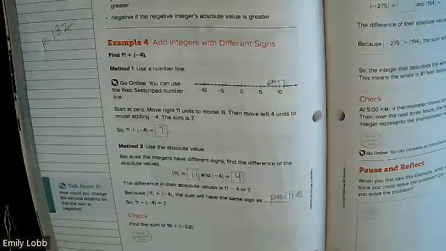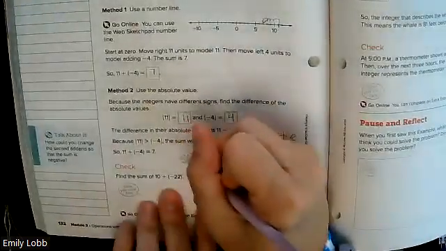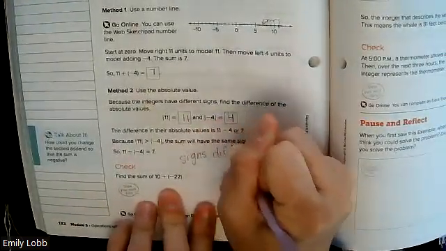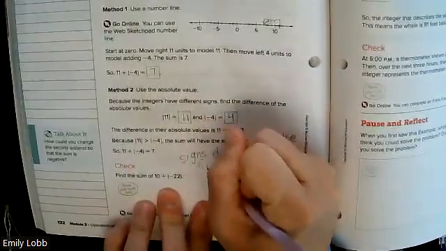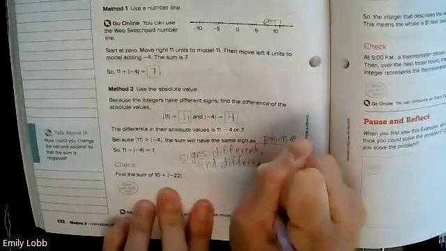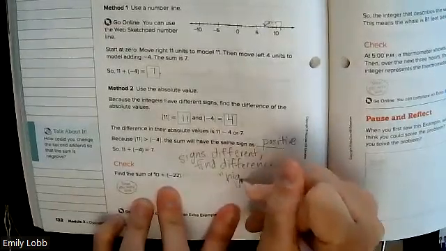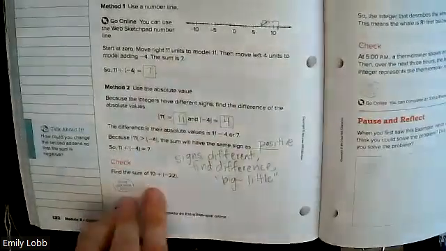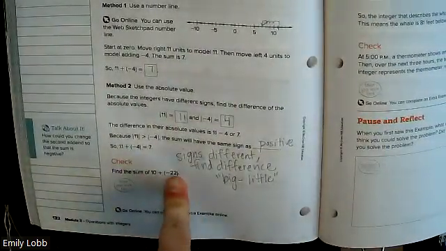All right, so try here. Our signs are different. Remember, when our signs are different, we find the what? Find the difference. In your head, you should think big minus little. What's your bigger absolute value? 22.